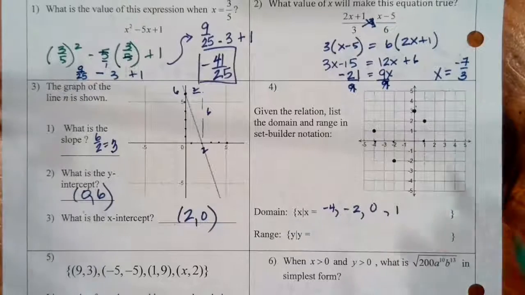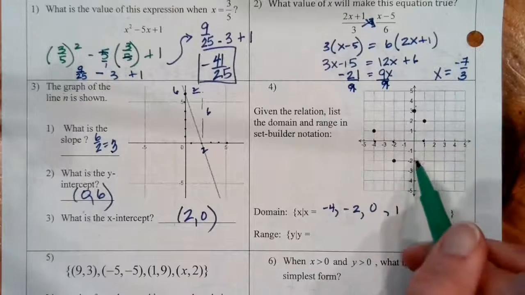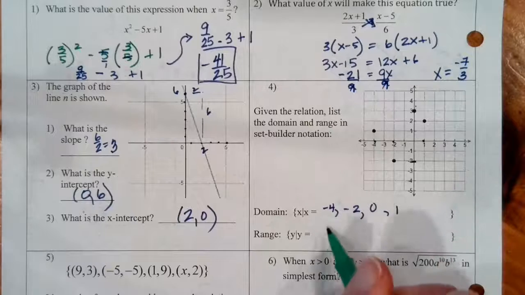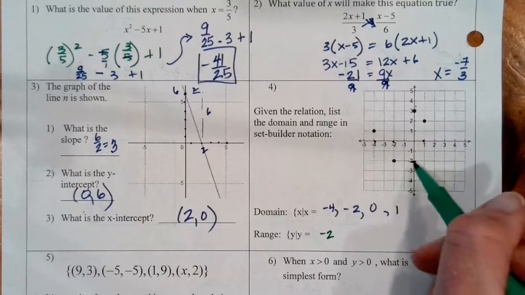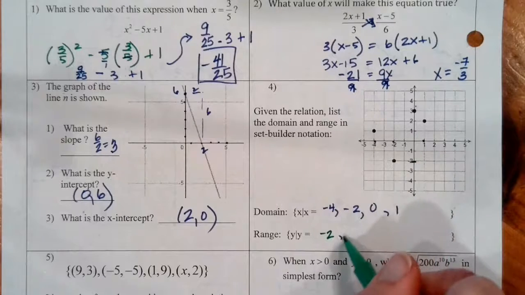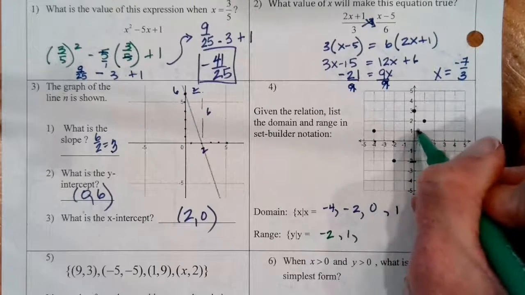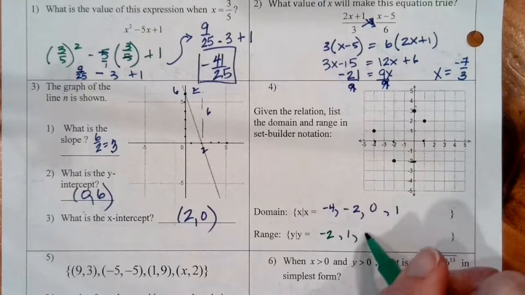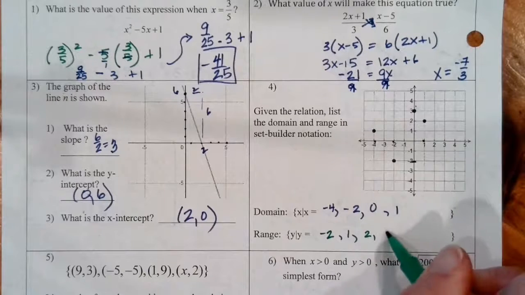Our range is going to be where it touches our y-axis. So the values are x equal to negative 2, positive 1, positive 2, positive 3.